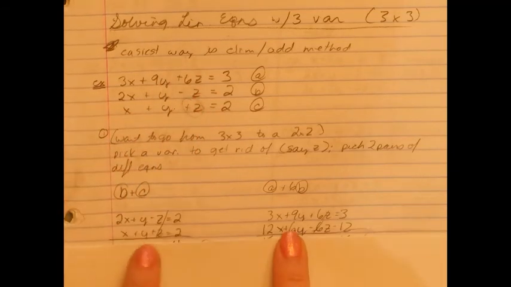So if I do B plus C, I'm simply going to add them together. I'm not going to do anything weird.